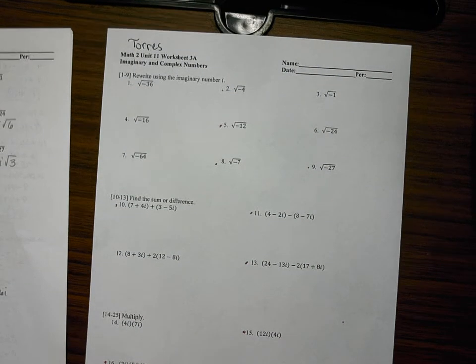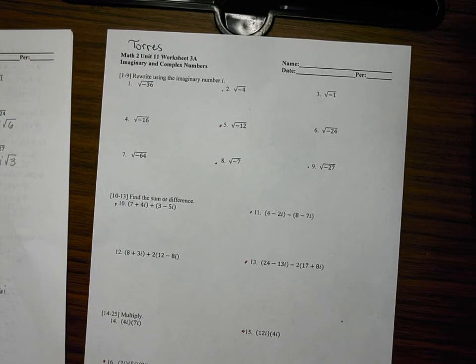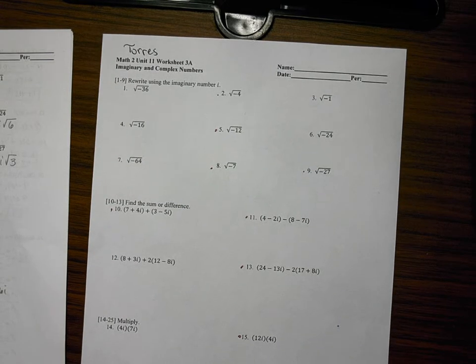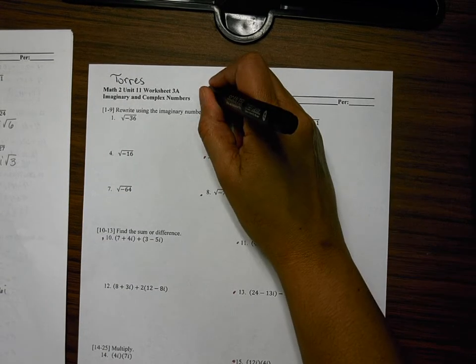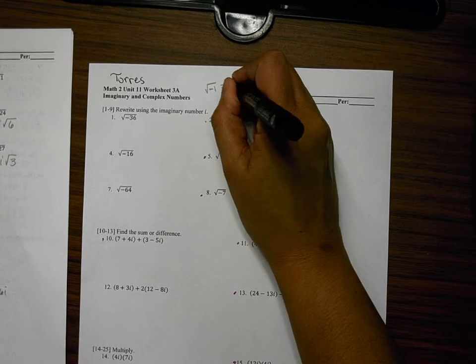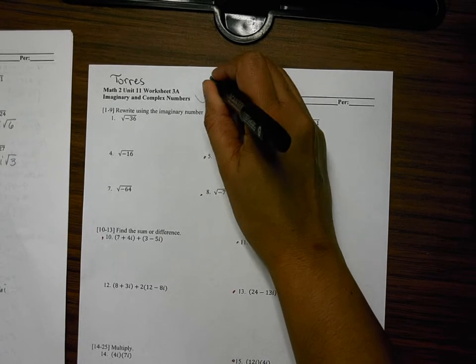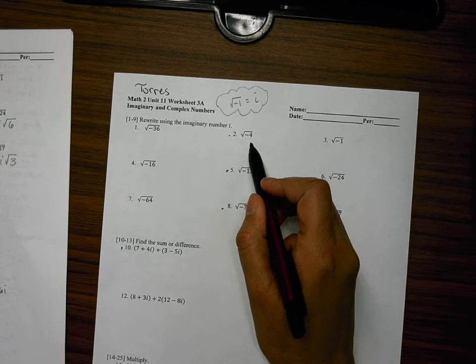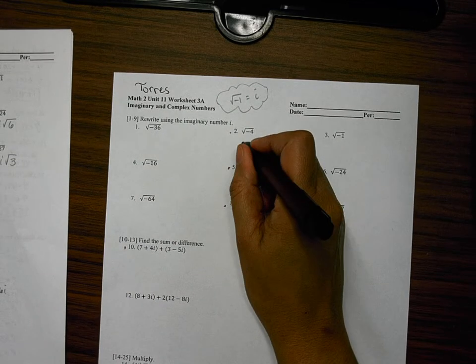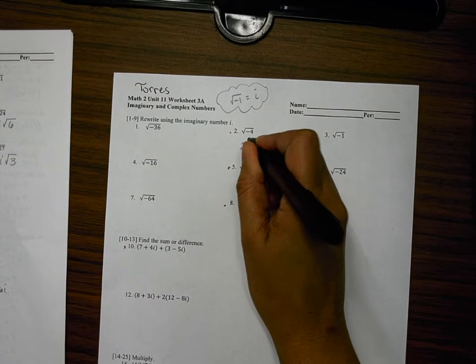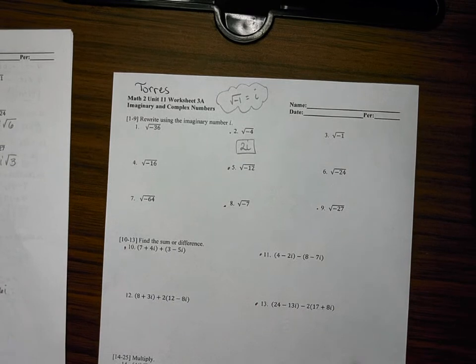Okay. I'm going to go through and do these. You should have already watched the notes for this first before doing this worksheet. In the notes we talked about the square root of -1 is i. So that means the square root of -4, since 4 is a perfect square, it's 2. The negative comes out as an i. Your final answer is 2i. Not plus or minus 2i, just 2i.